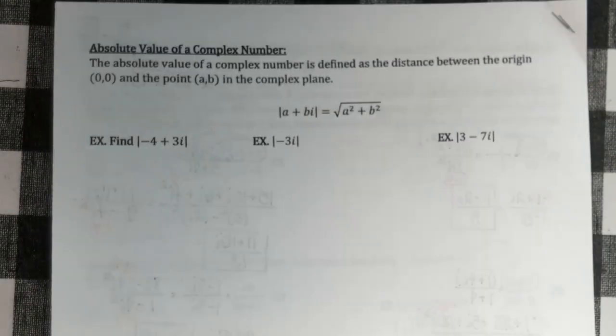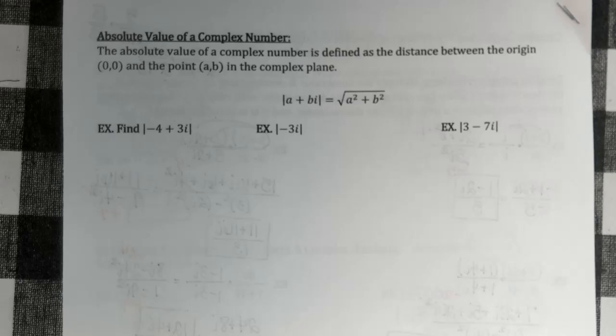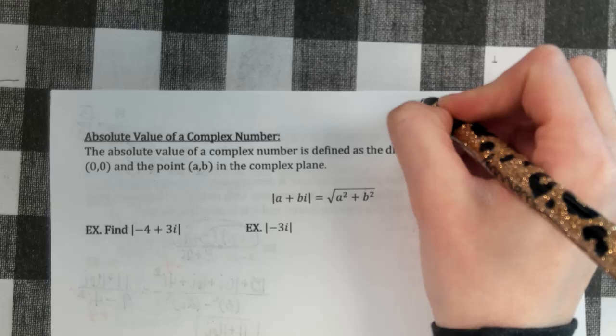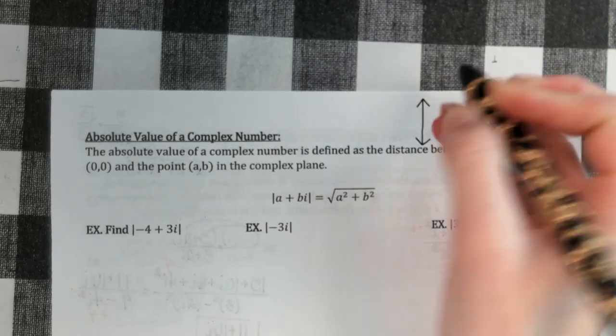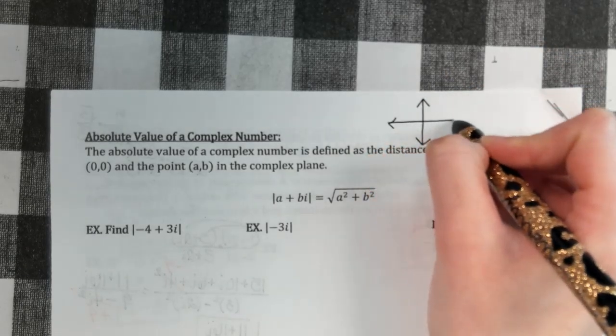Okay? So, real quickly, we got one more section. When you do the absolute value of just a number, the absolute value of negative 10, that is defined by the distance negative 10 is from 0. And that's why you get a positive value, because the absolute value is distance. So the absolute value of a complex number is the distance from the origin on a complex plane.